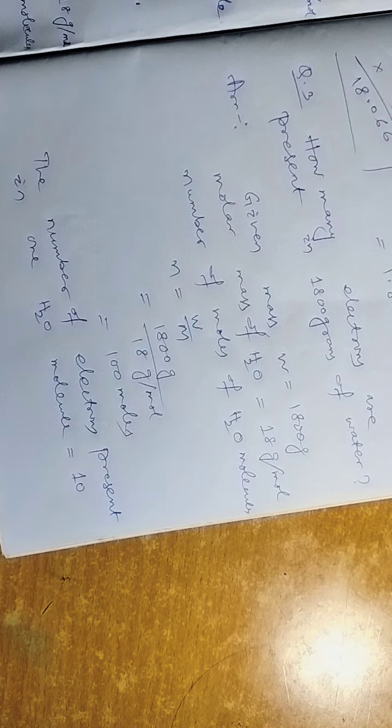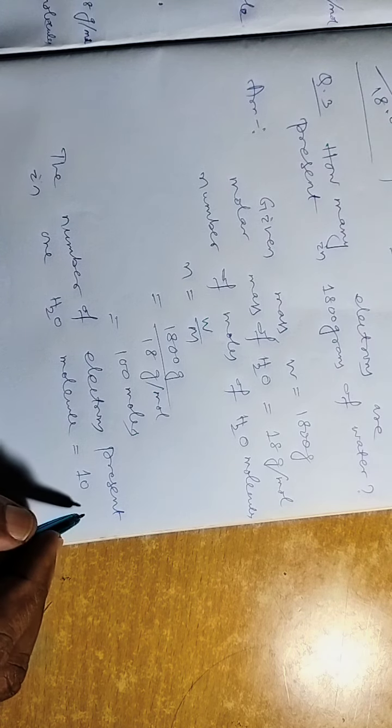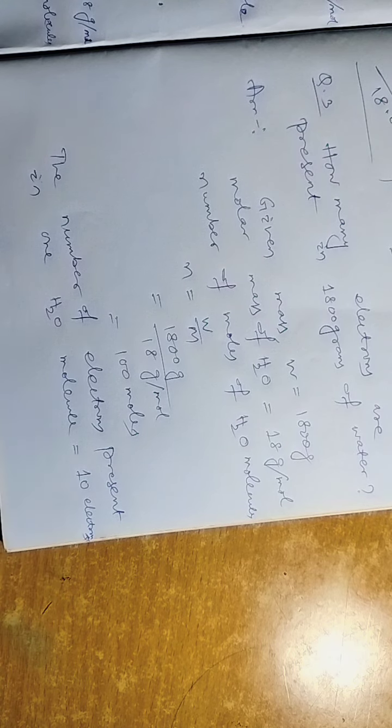One hydrogen atom contains one electron, because you know the atomic number of hydrogen is 1. So two hydrogen atoms contain 2 electrons, and atomic number of oxygen is 8. That means in one oxygen atom there are 8 electrons. So two hydrogen atoms contain 2 electrons plus 8 electrons of one oxygen atom, that gives 10 electrons. So one H2O molecule contains 10 electrons.